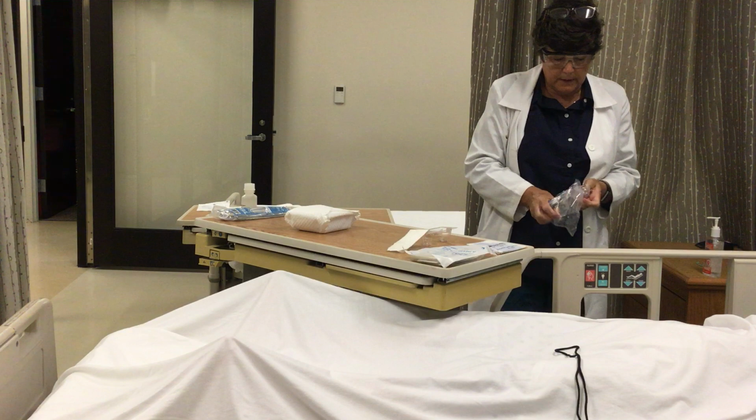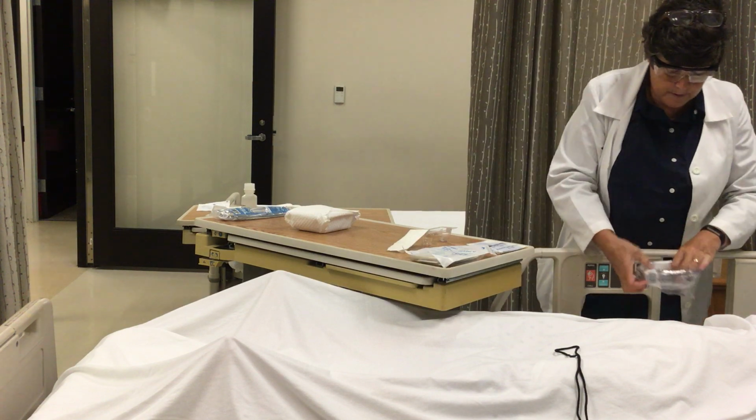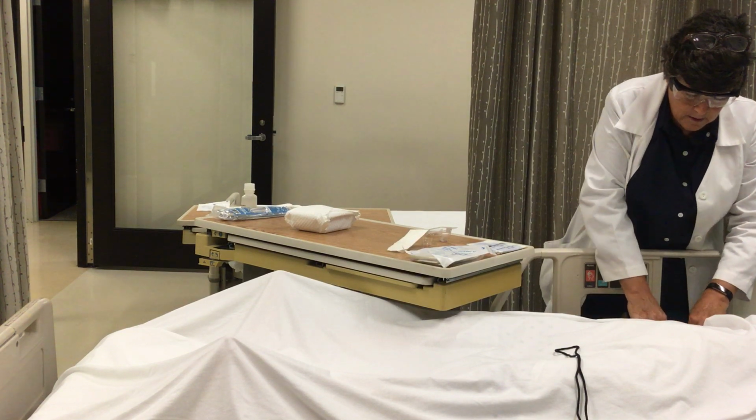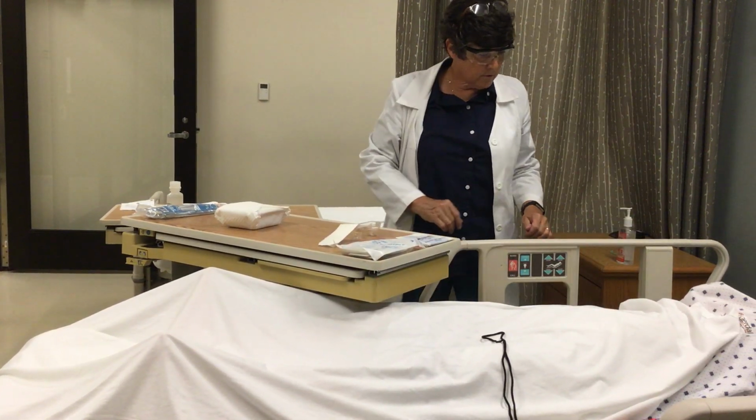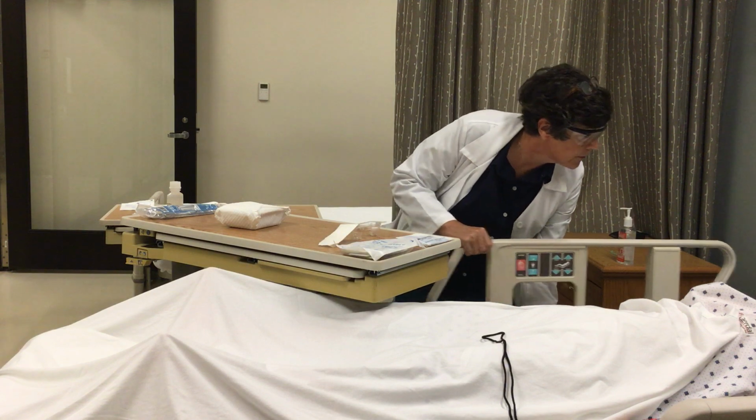I'm just going to open this up in case I might need it as a garbage bag. It's not very big, but I have it here just in case. Oops, Ms. Cruiser, I'm going to put your side rail down also.